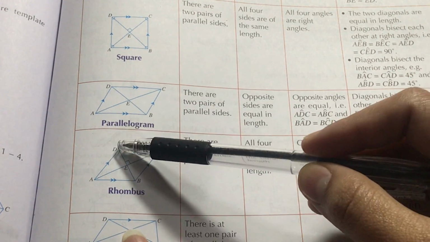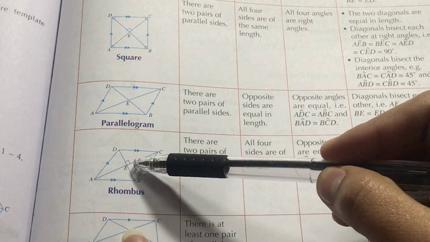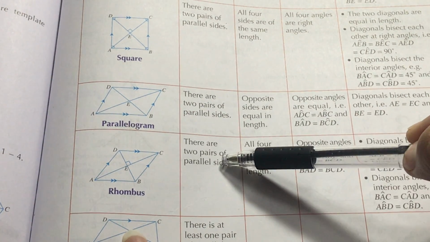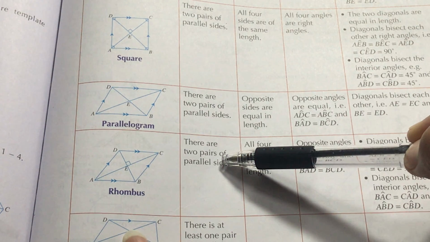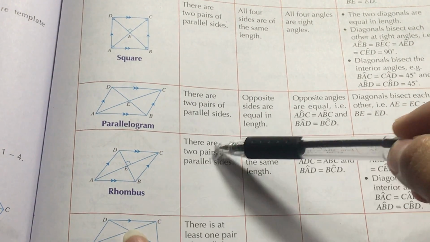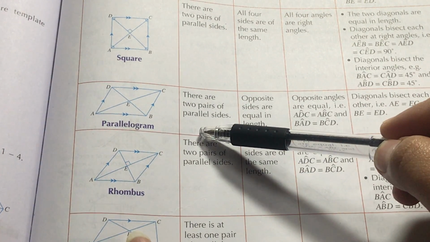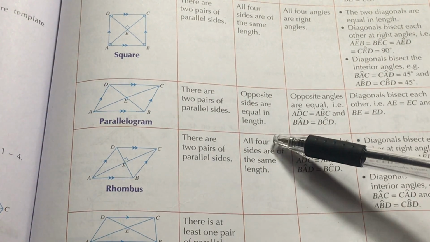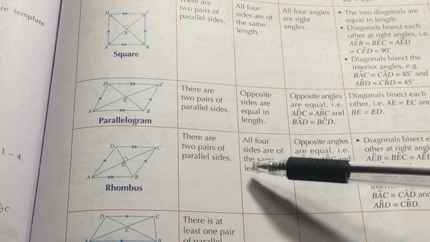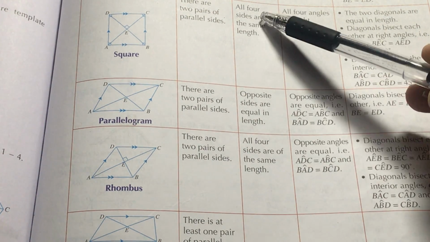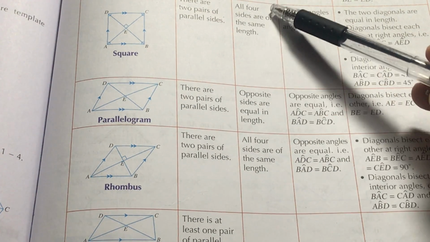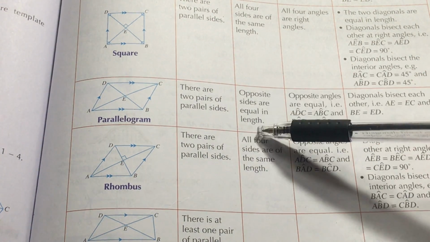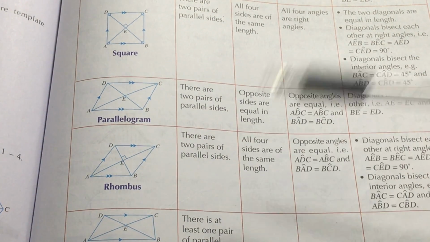So we have two pairs of parallel sides, right? The next property, all four sides are of the same length. The same property like a square, right?